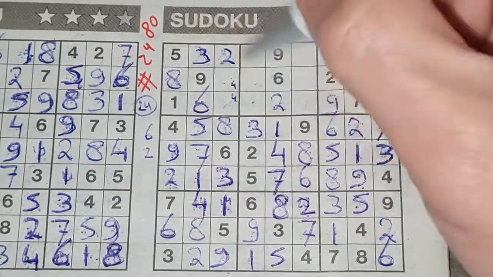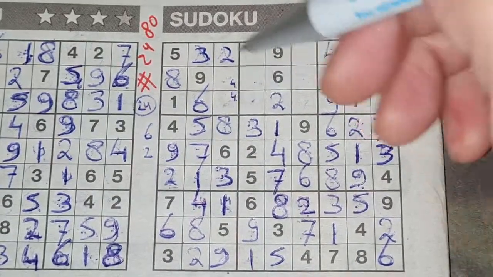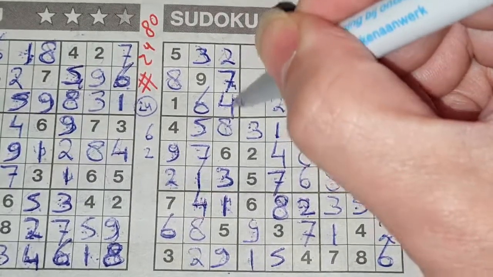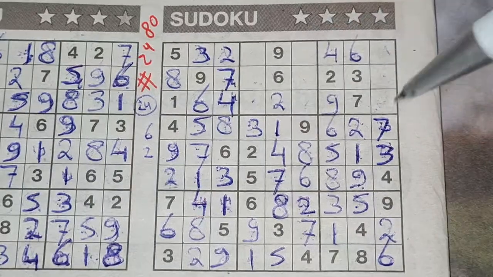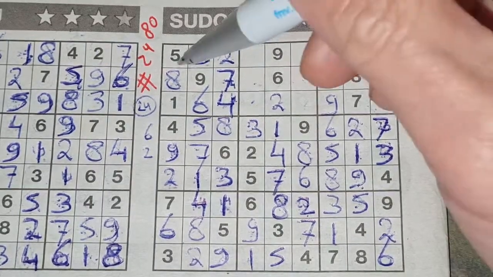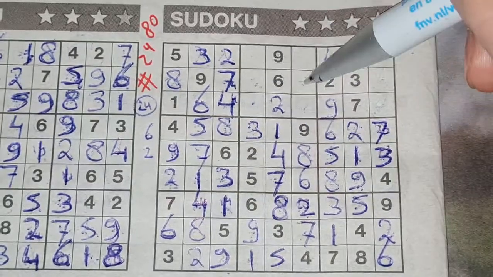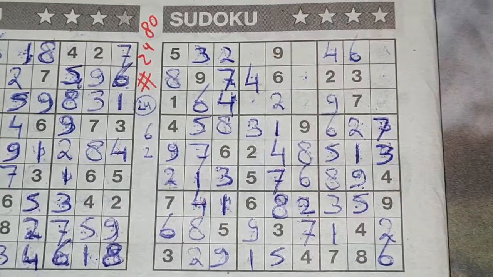2 boxes left in this big square for the numbers 4 and 7. We have a 7 there, no 7 there, 7 should be here, and the 4 goes here. Alright, so we have a 4 in the third row, 4 in the first row. So the row between, the only 2 places for the 4 are here or there. We see there 4, no 4 there, 4 should be here.